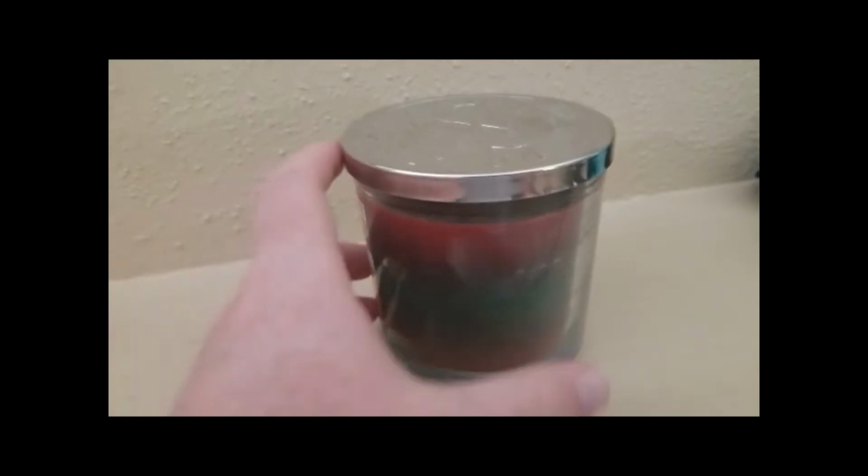Let's get started. This ball is a sphere. This pumpkin is a sphere. This candle is a cylinder.